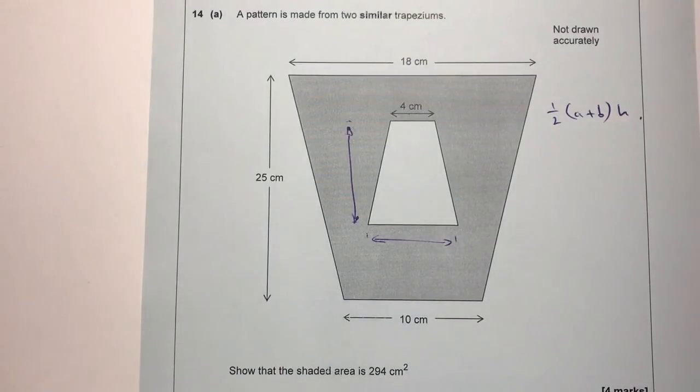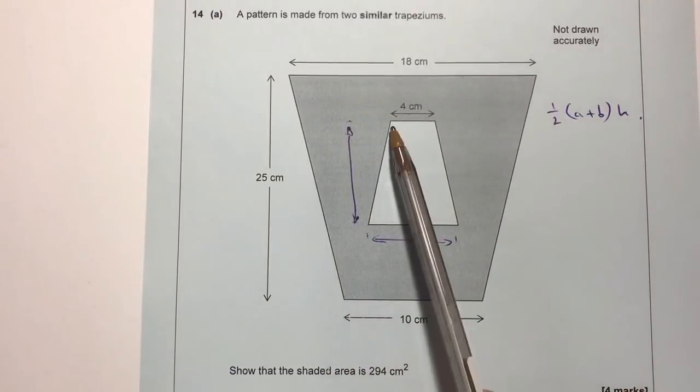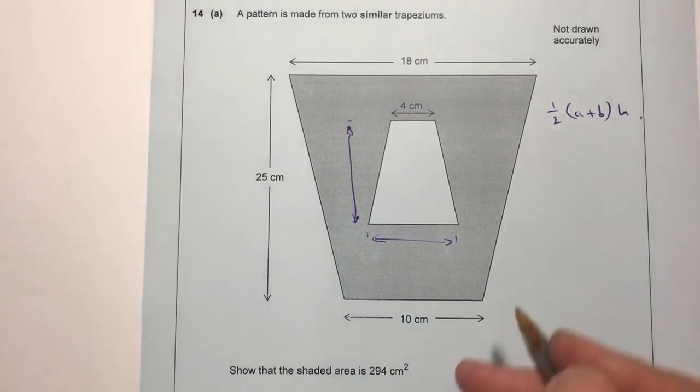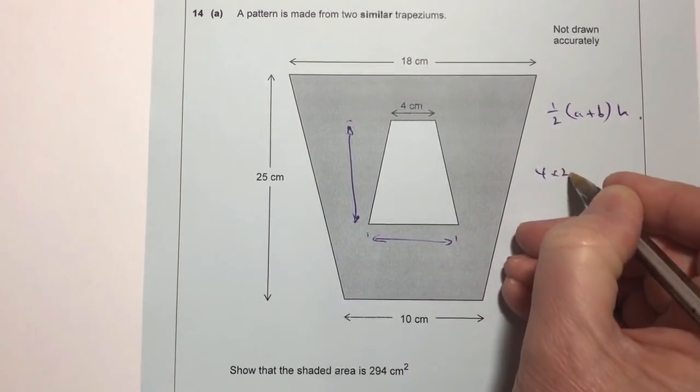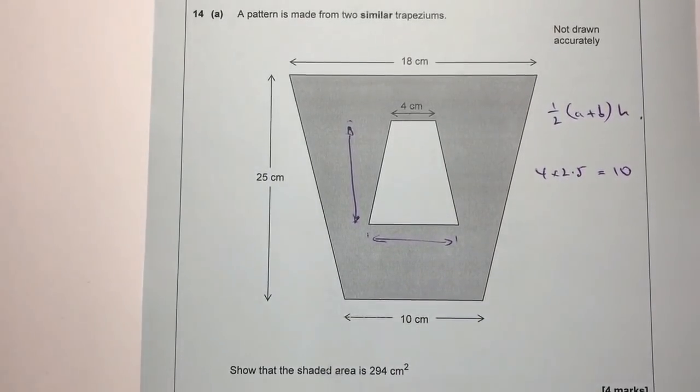It's the other way round. So you've got to imagine that this trapezium, this line here links to this, and this one links to this bottom one here. So in other words, what have we multiplied 4 by to get to 10? Well, we've multiplied 4 times 2.5 equals 10, okay?